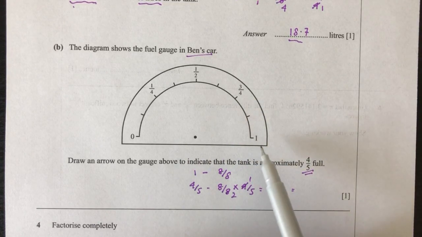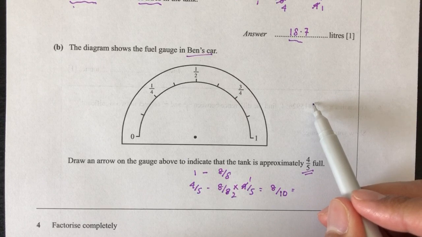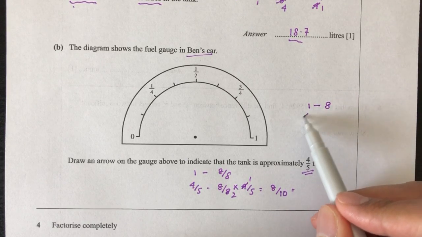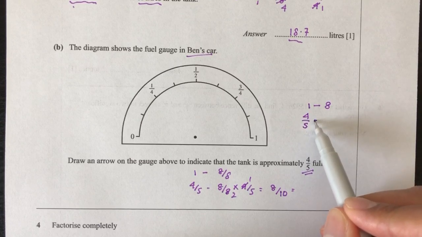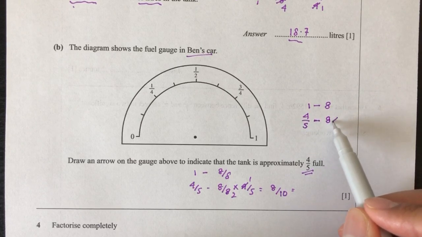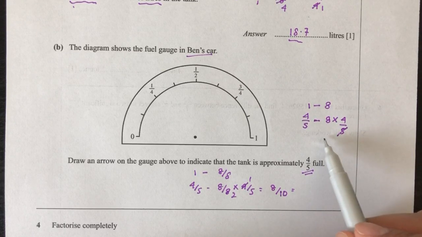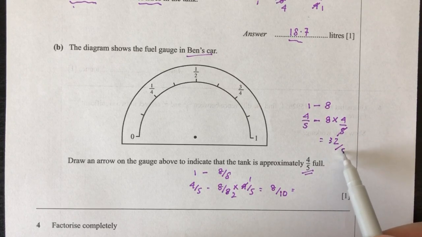Now 8 sections represents 1. So what does 4 over 5 represent? 8 times 4 over 5. So that will be 32 divided by 5.